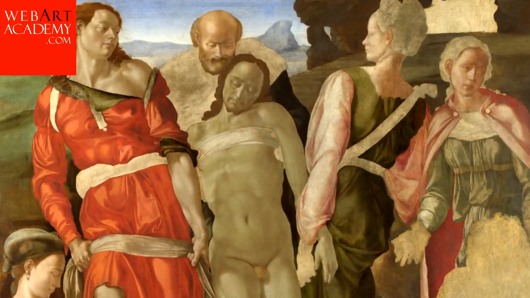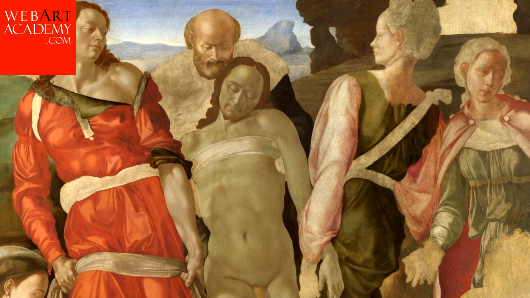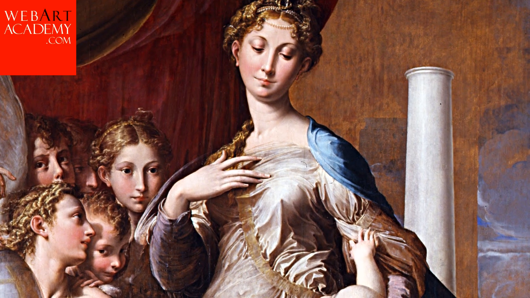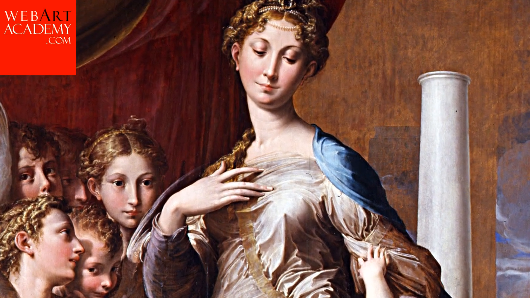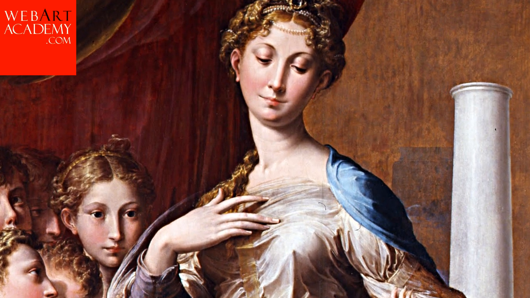In the previous Web Art Academy video on the topic of underpainting, dead colors and grisaille, we described the methods used by the old masters to start the painting. Some of the old masters were using glazing on top of underpainting or dead colors. Others would continue the painting with body colors before finishing it with glazing.